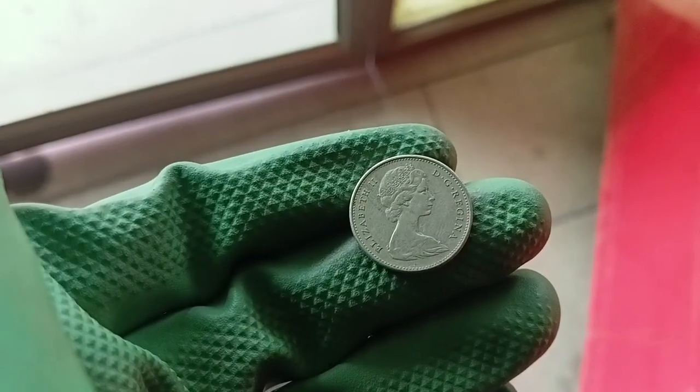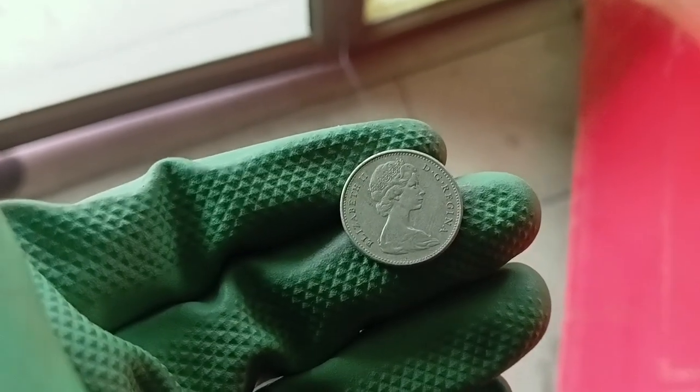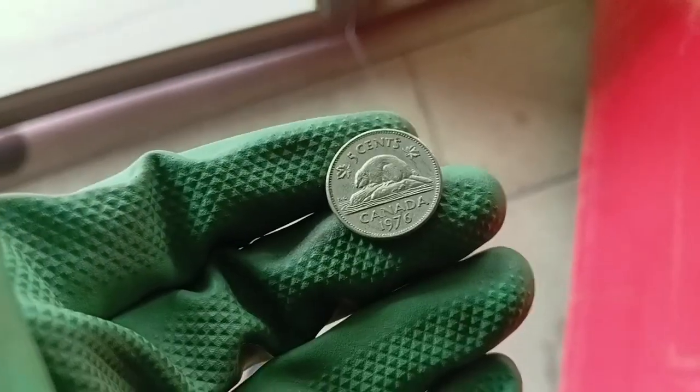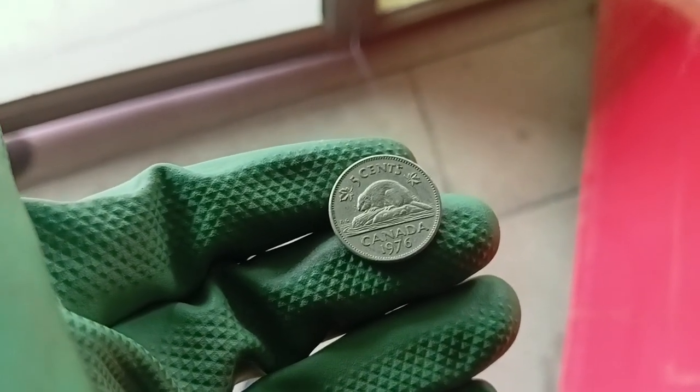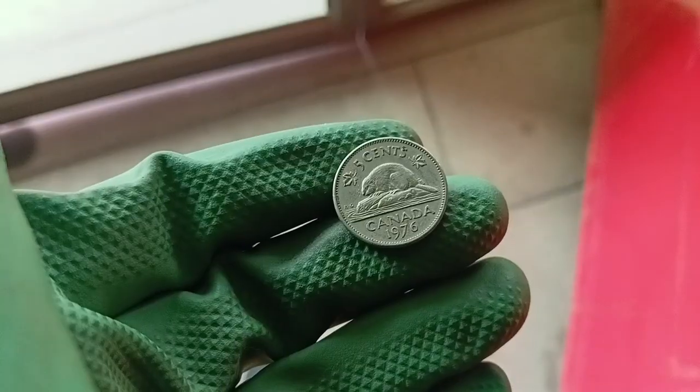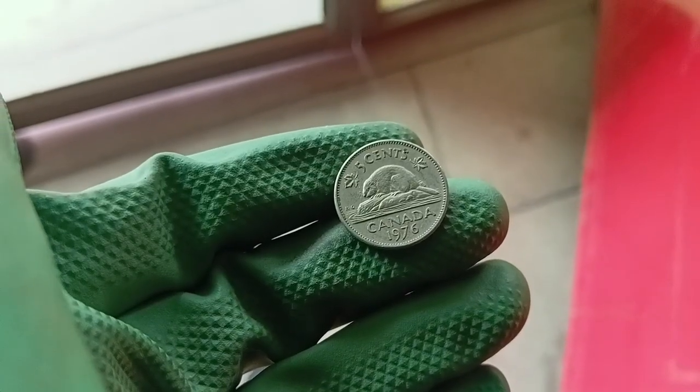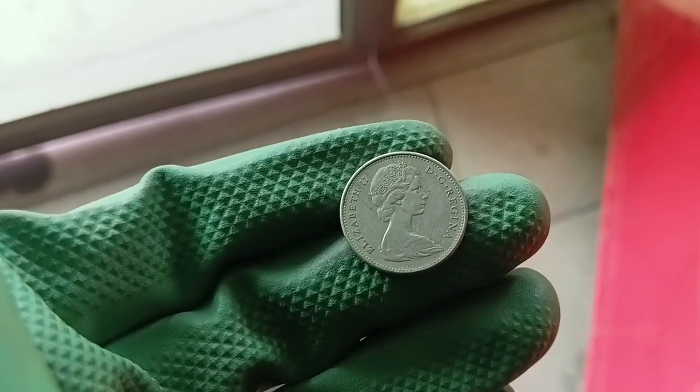The coin is made of nickel and has a solid feel in the hand with a simple but iconic design that many people remember from daily use. On the front of the 1976 5-cent coin you will see the portrait of Queen Elizabeth II. This portrait represents the monarch as the head of state of Canada during that period.